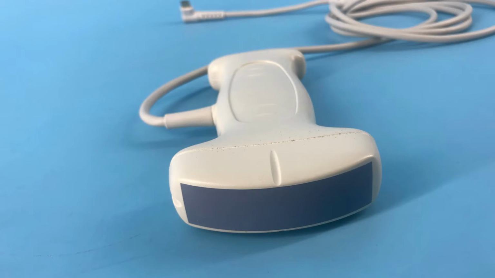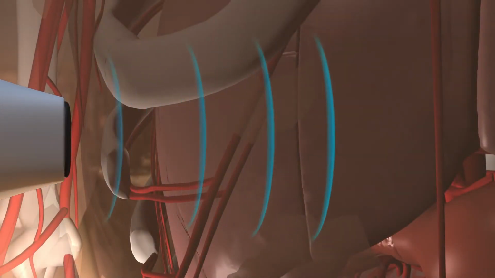This device has many applications like producing sound from electric signals, getting sound and converting it to electric signals. This is the basics of the working of sonography. The sonography device has a transducer which we can see here. This transducer directs ultrasound waves into the body. They pass right through the skin and into the internal anatomy.